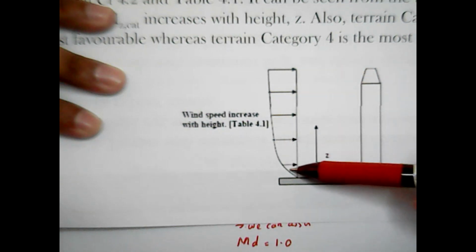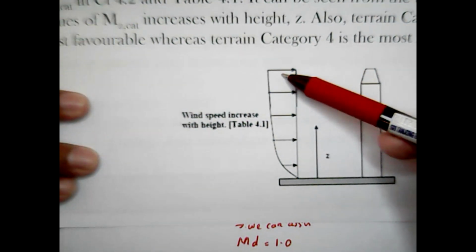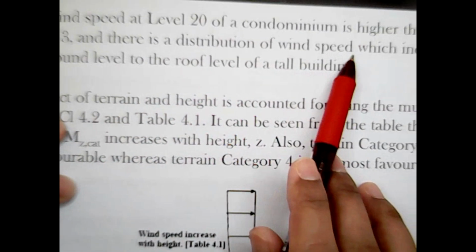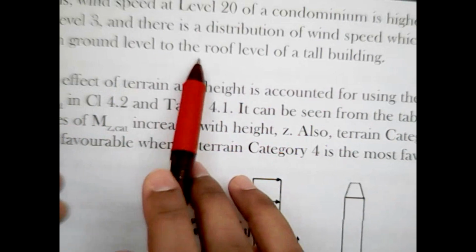So you have a distribution of wind speed which increases from ground level to the roof level of tall buildings.